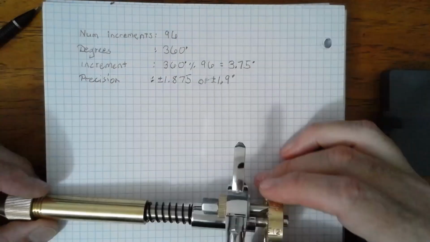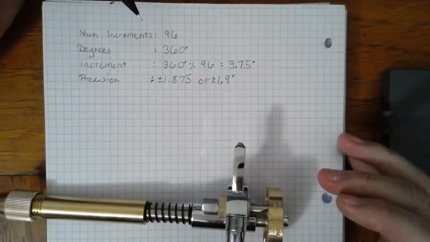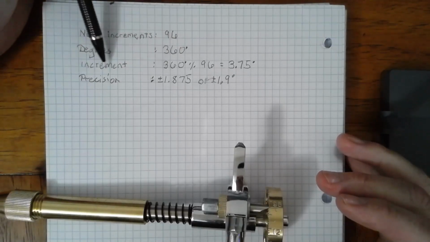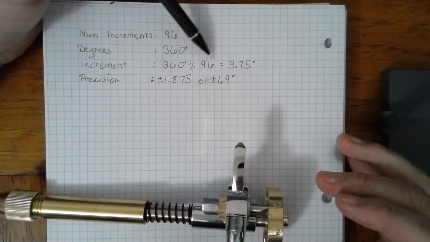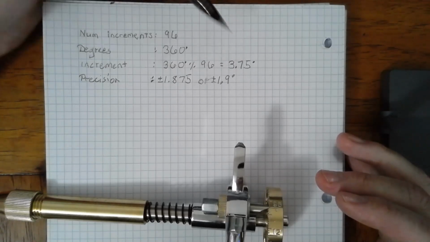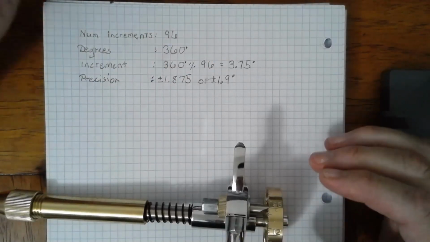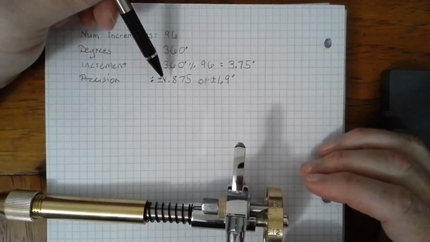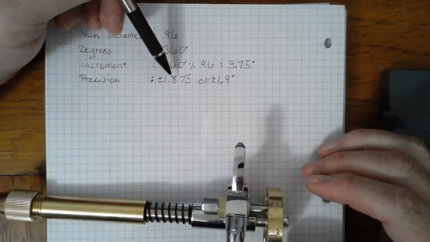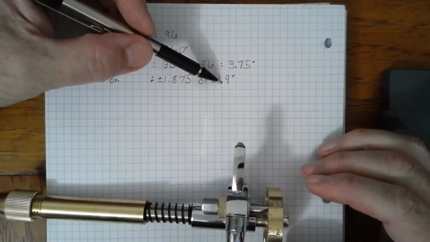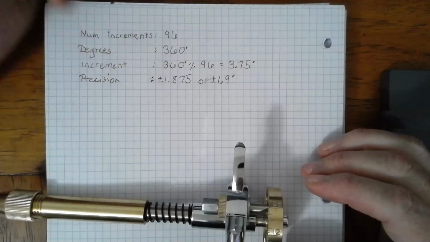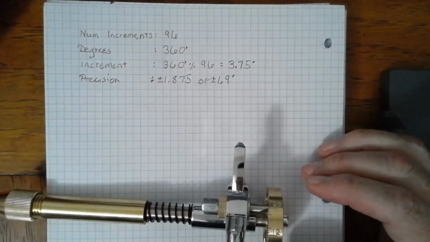So what we do is we take the number of increments, which is 96, and we know there's 360 degrees in a circle. So to determine the increment size, we take 360 divided by 96, and we know that the increment in degrees is 3.75 degrees. Well, what's that mean? Well, our precision is half the smallest increment. So that is 1.875. And since precision and the uncertainty is at most two significant figures, it's 1.9 degrees, or approximately 2.